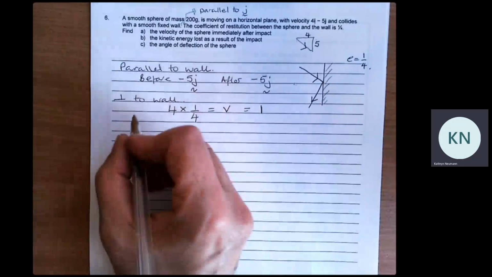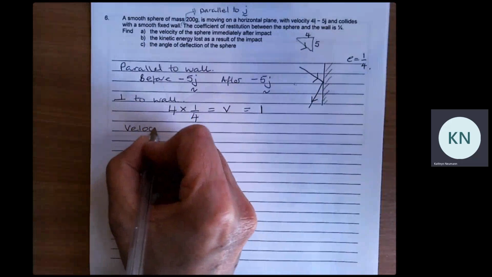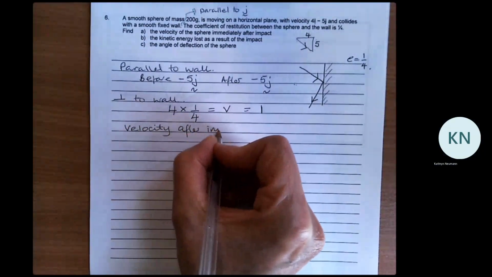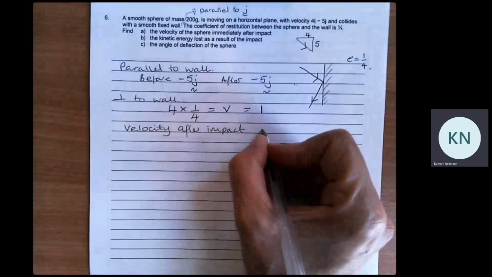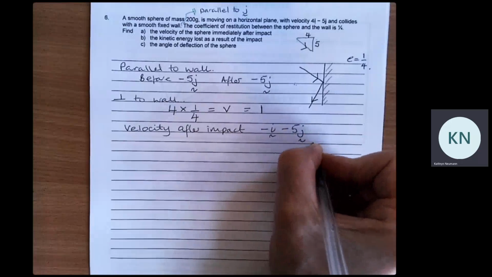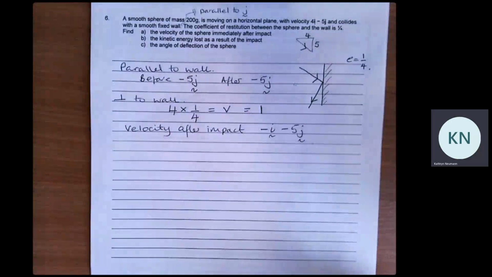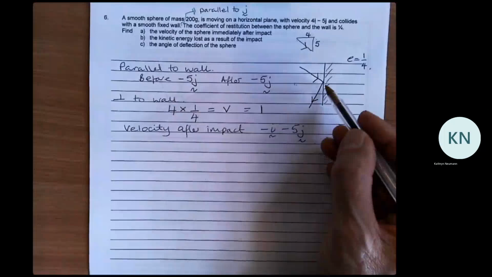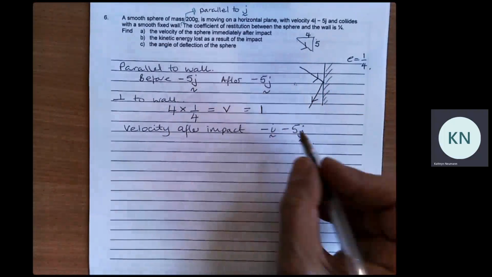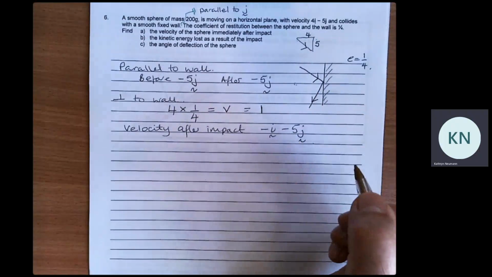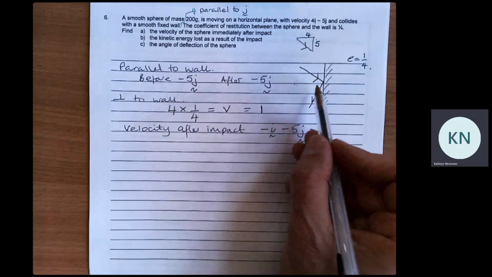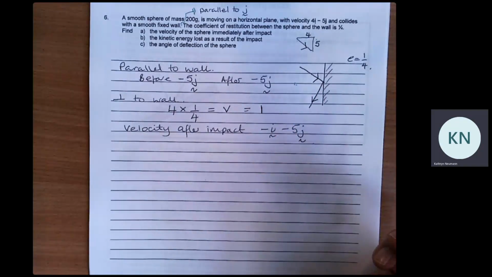So the velocity afterwards, after impact, is going to be minus i minus 5j. So you could set up an equation calling this xi plus yj, but you do need to be careful with the signs of your components, particularly the rebound here. So we've got the velocity afterwards.